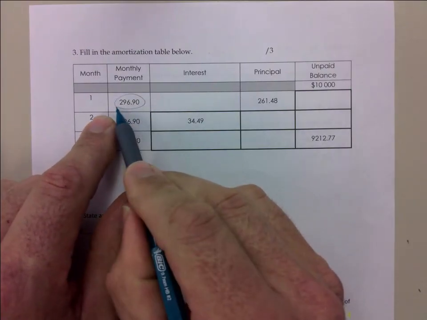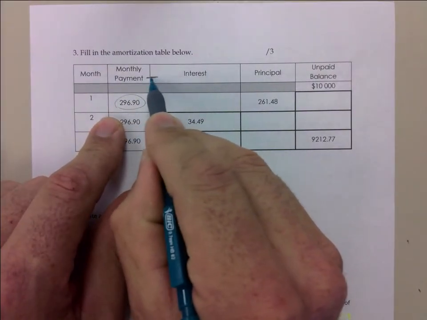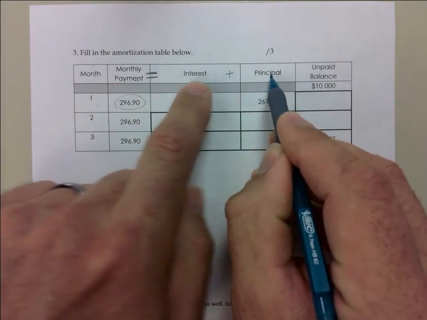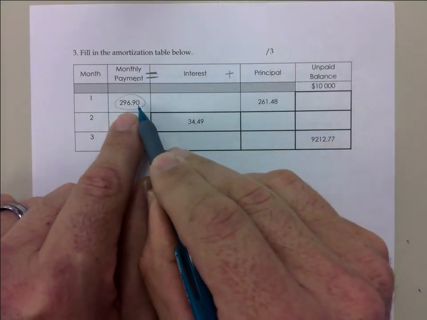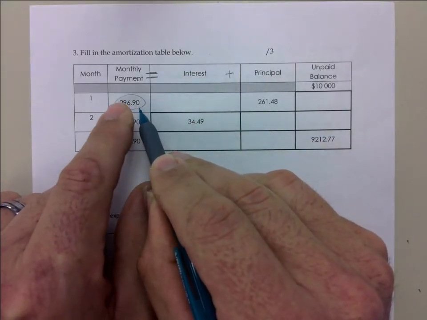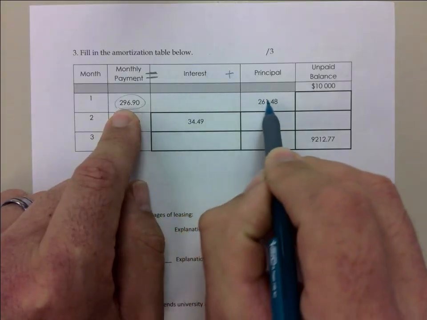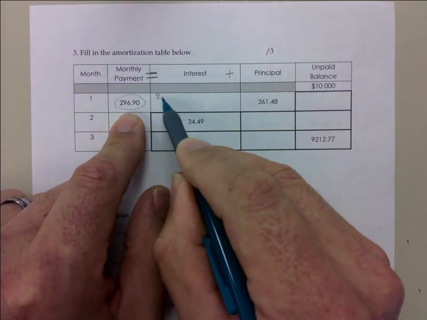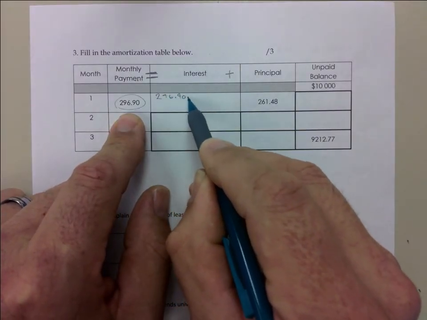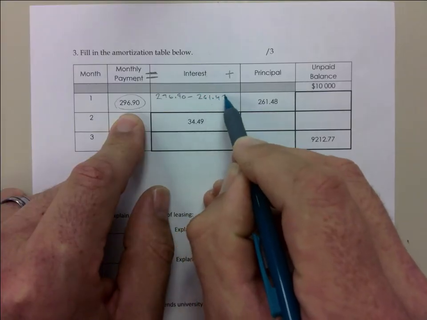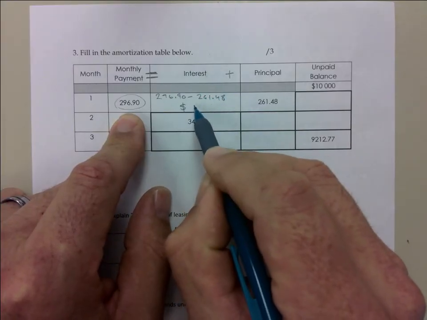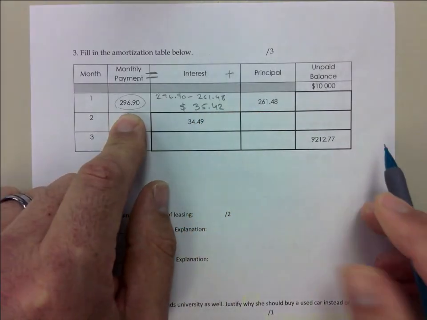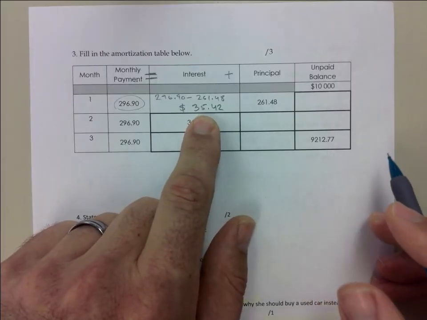Remember, the payment, some of you might appreciate this. The payment is this plus that. So these two added up always gives you the payment. So if you have the payment and one of these, you just subtract them and then you get what's left over. So this is $296.90 minus $261.48. So this cell should have this number in it. I don't care if you showed me the work or not, but it's 35.42.